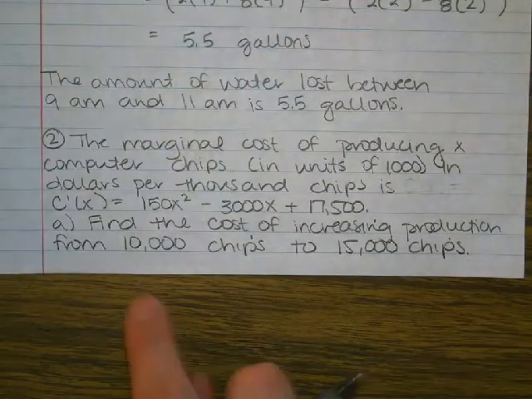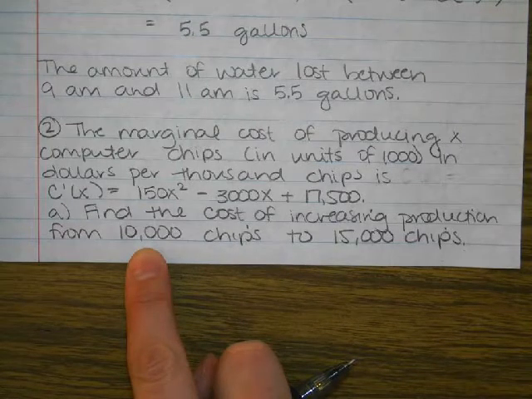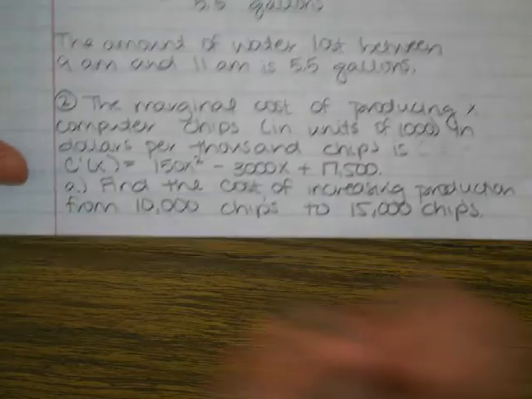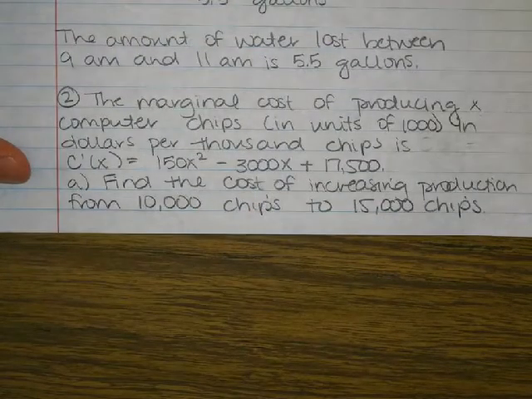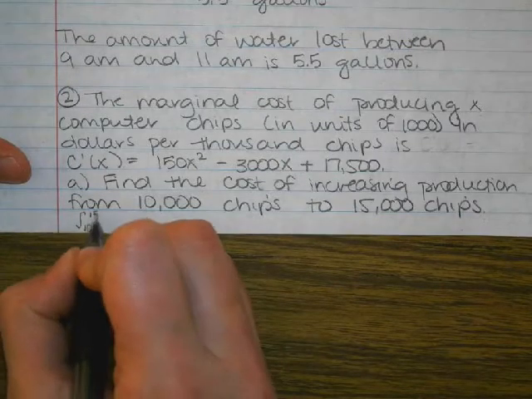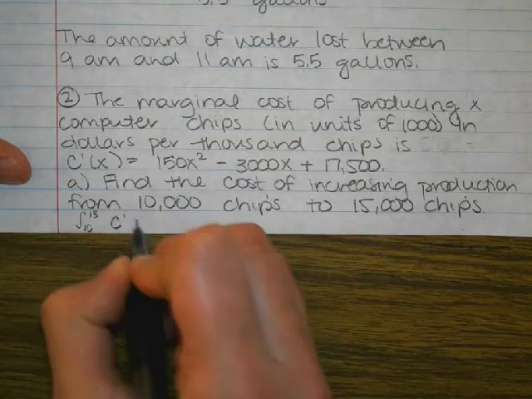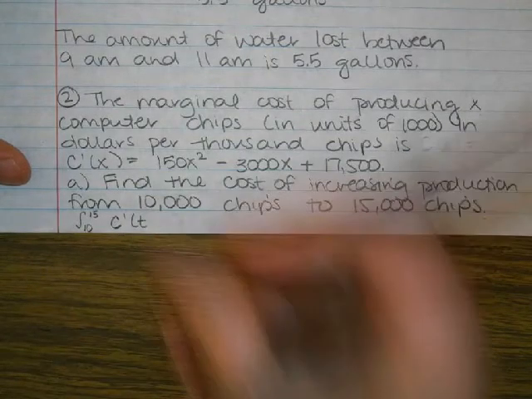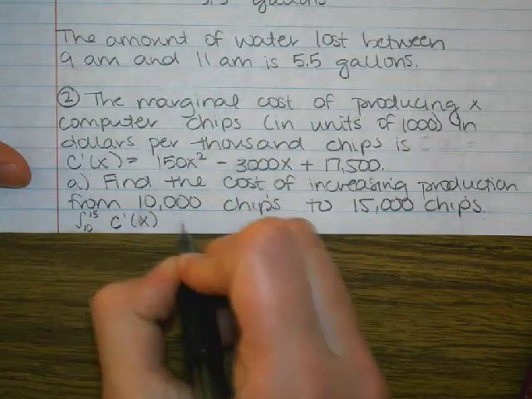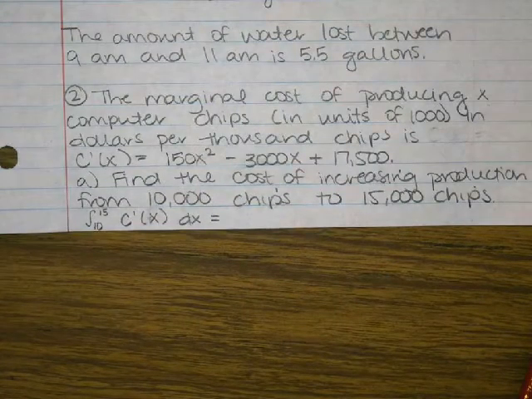And so they're asking us to find the increasing production from 10,000 to 15,000 chips. So we know that we're going to be finding an integral from 10 units to 15 units because each unit was in the thousands. And it's going to be C prime of X, this is an X, not a T, dx. And I'm going to show you guys how to do this in your calculator.